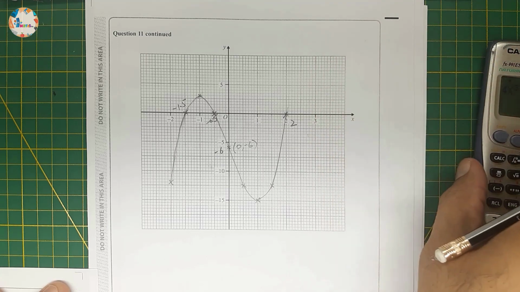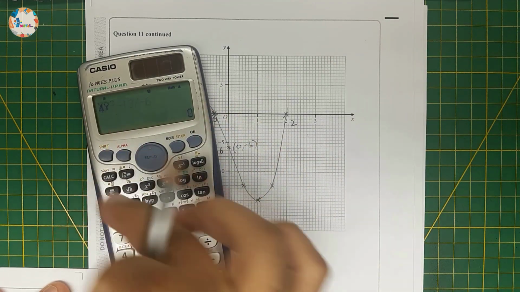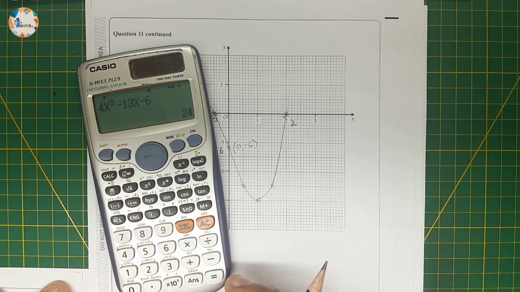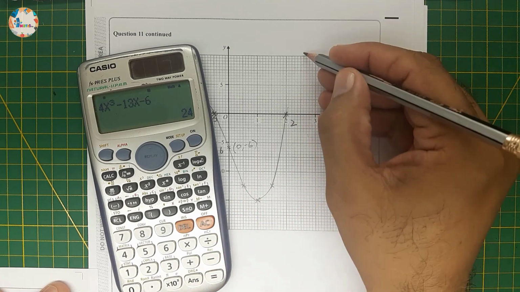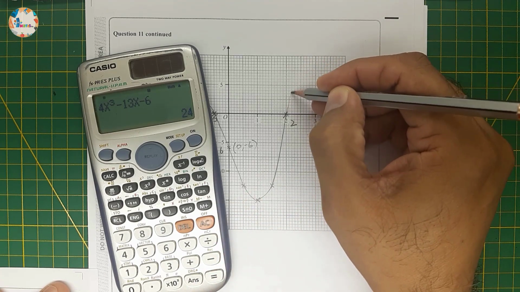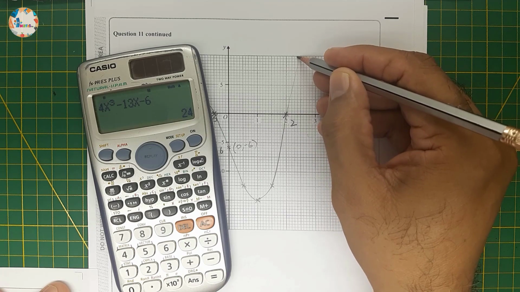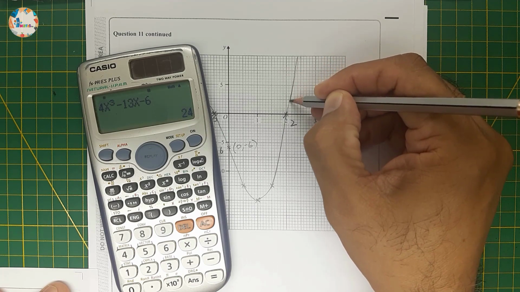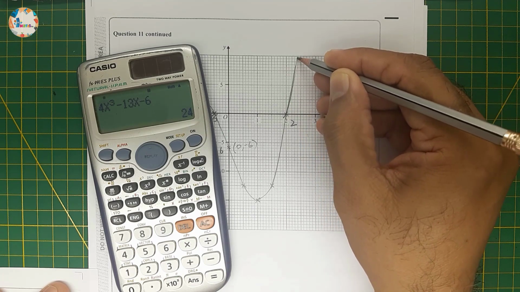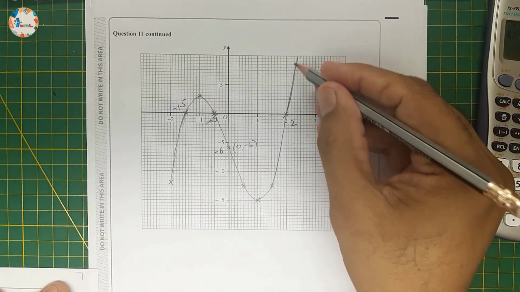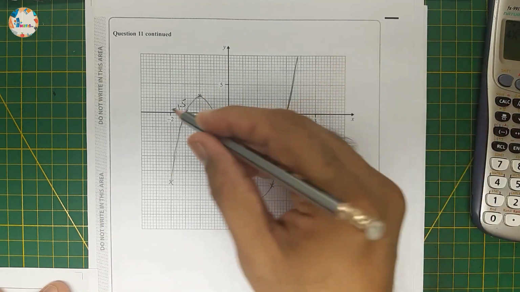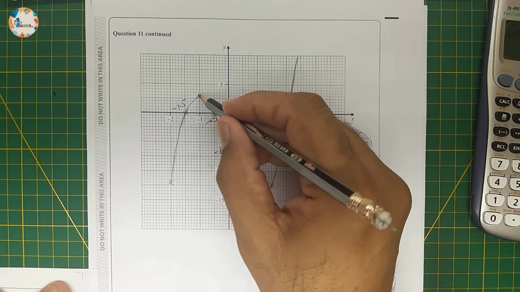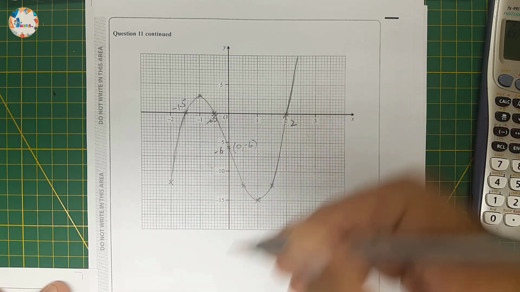So we can check for 2.5 also. If we check for 2.5, this will be equal to 24, so it means it's going above like this one, so we can just extend it like this. Even if you are not extending, it is still correct, but you have to give these points. Now remaining are the maximum point and minimum point.